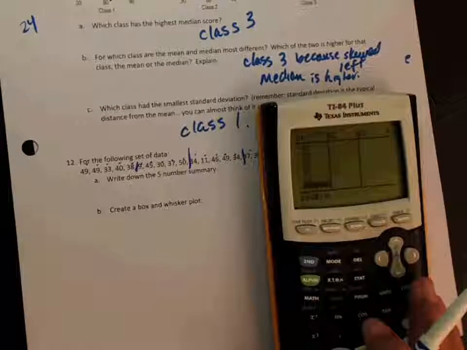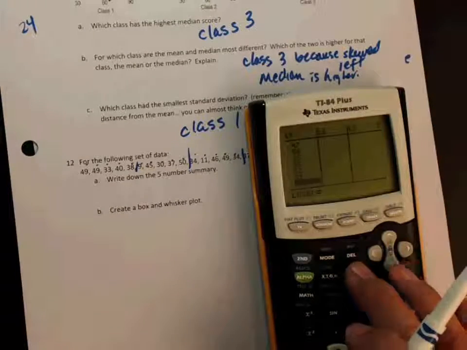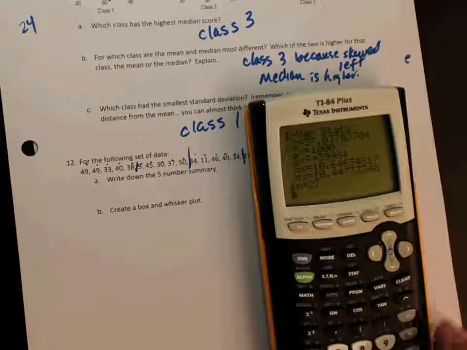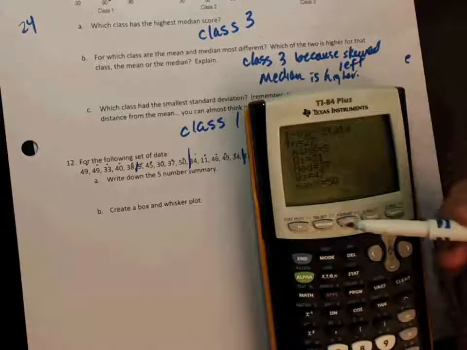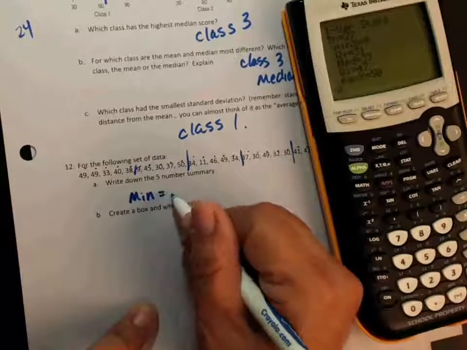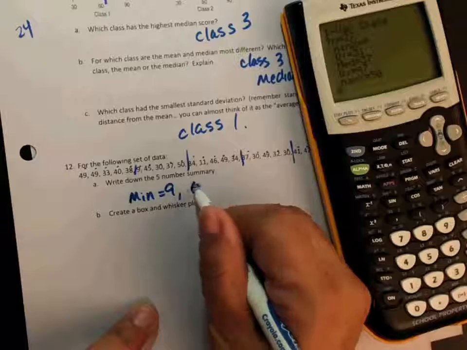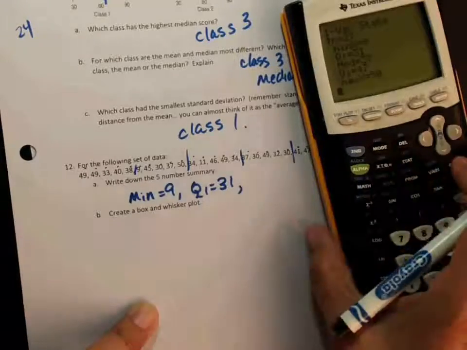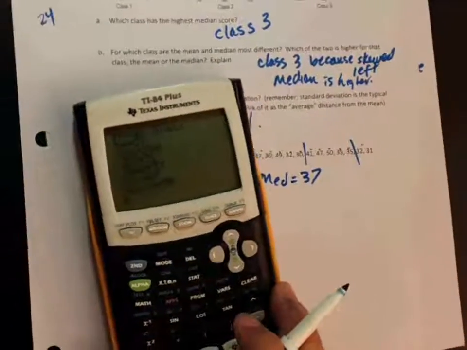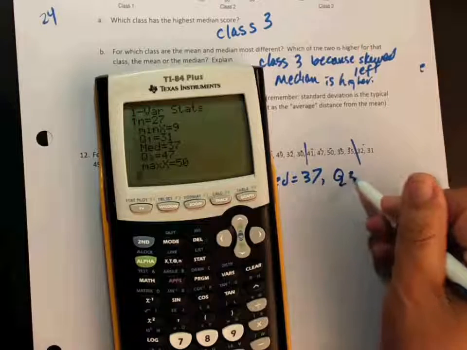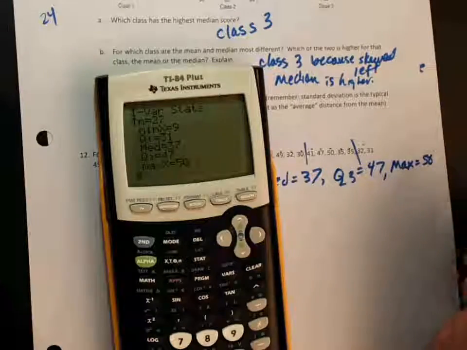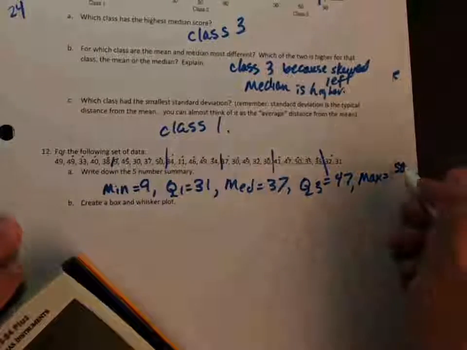So you can do the 5-number summary by doing Stat Calc, one-var stats, and it's list 1. This calculator doesn't mind. And my 5-number summary is the last 5 numbers on here, and it even gives you the name. So you got min equals 9, Q1 equals 31, median equals 37, you can see it right there, Q3 equals 47, and max equals 50. So those are my 5 numbers. Pretend that's a 50, alright?